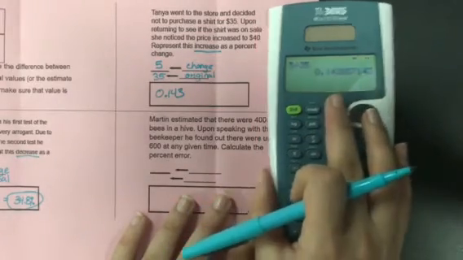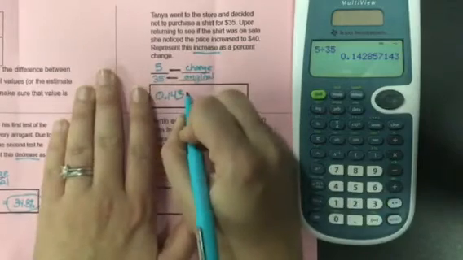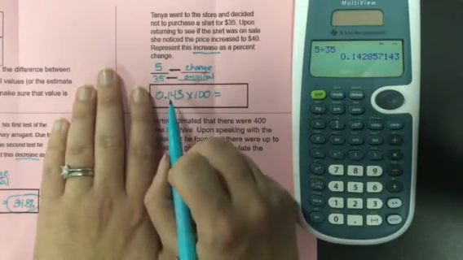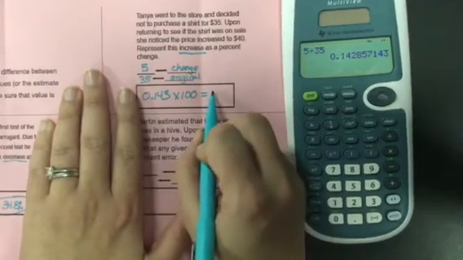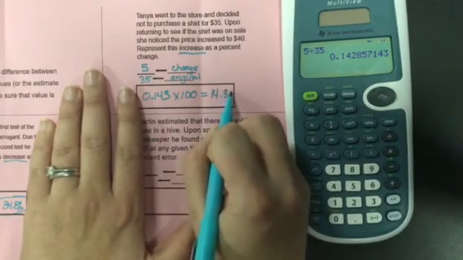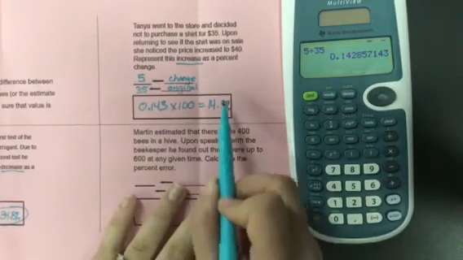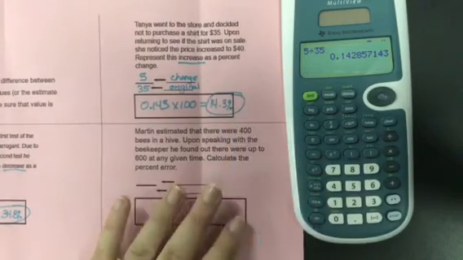So there's my decimal, but I need to turn my decimal to a percent by multiplying by 100. So I'm just going to move that decimal point 2 places to the right to get 14.3%. So the price of the shirt increased by 14.3%.